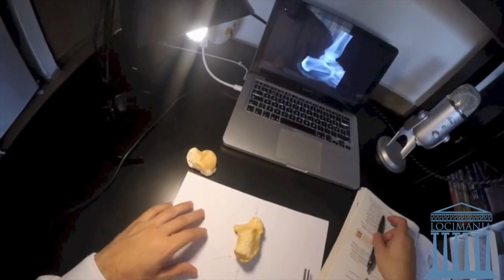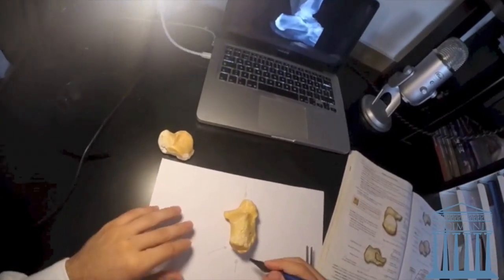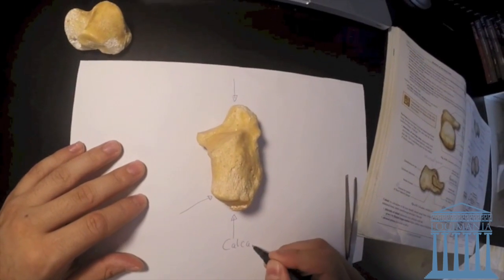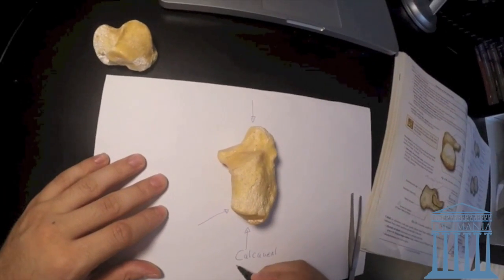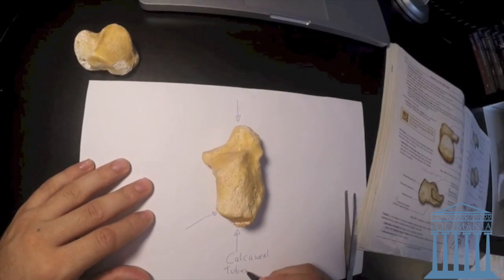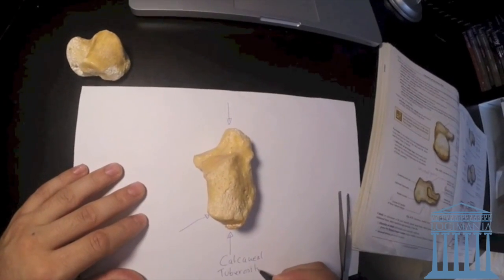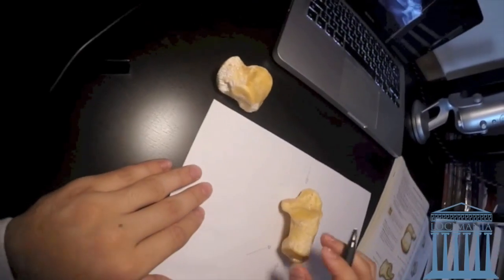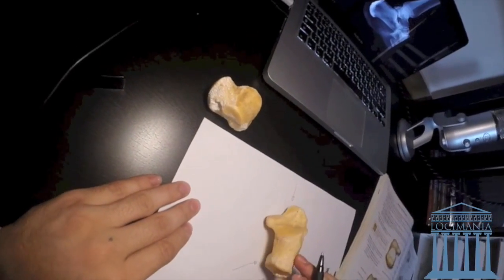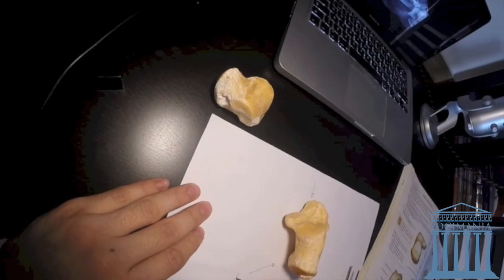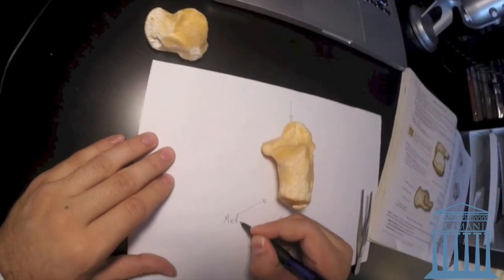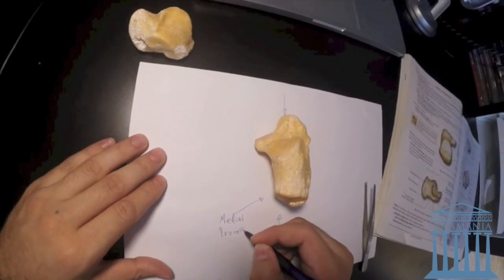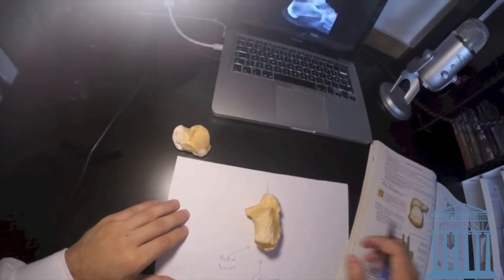Now I'm going to write down the names. So here we have the calcaneal tuberosity. It's posterior. So the calcaneal tuberosity right there. Exactly. So there we have a process, and it has to be the medial process because we can see this is sustentaculum tali. So this is the medial process. So the medial process right there.